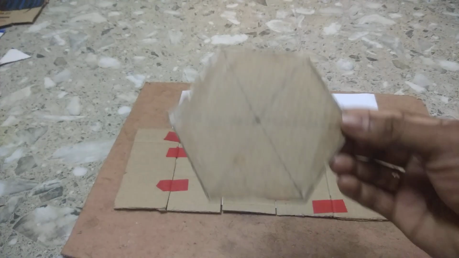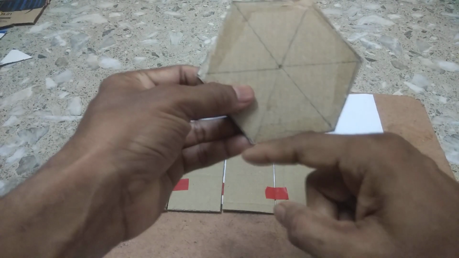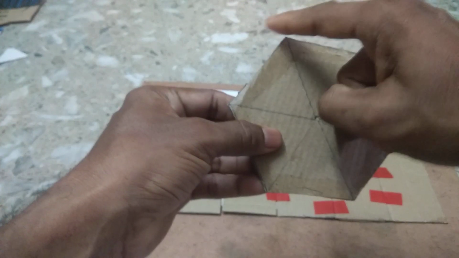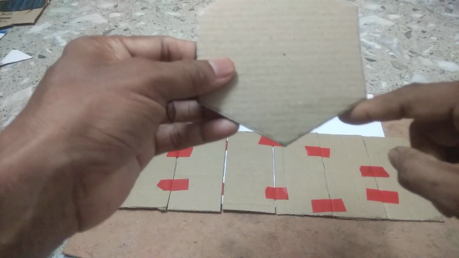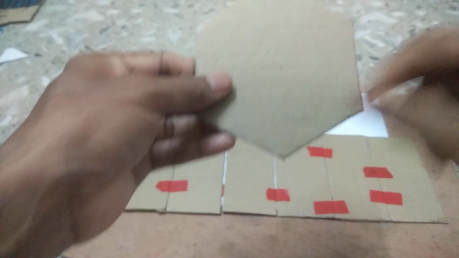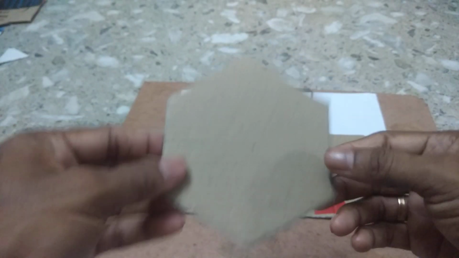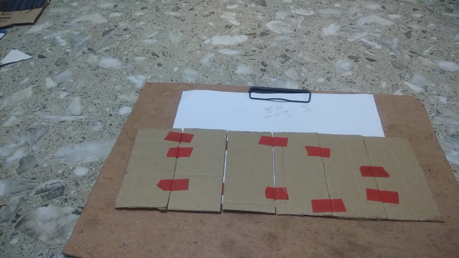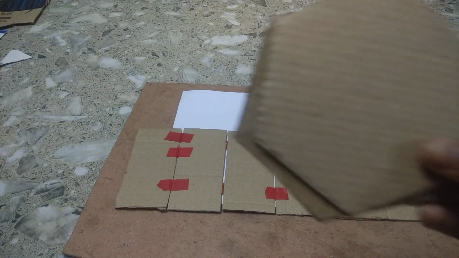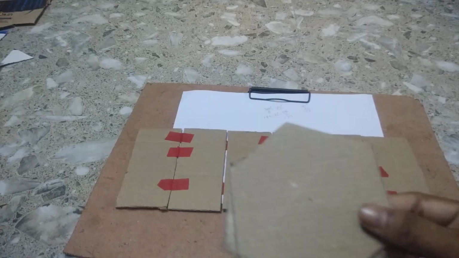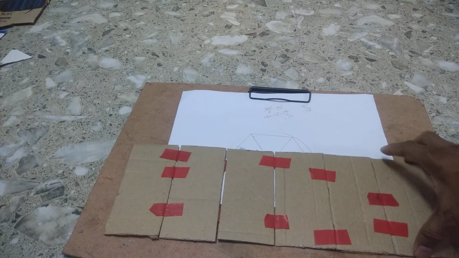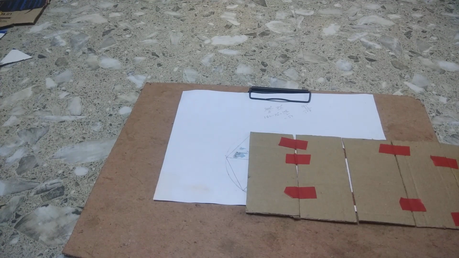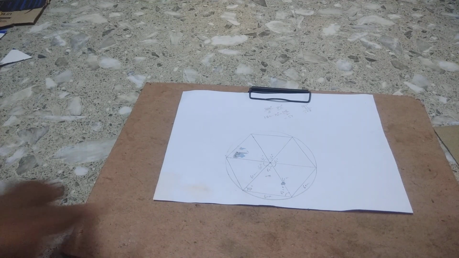Here you see, one is a regular hexagon, 6 sides: 1, 2, 3, 4, 5, 6. Here also you see there are 6 sides, and the length of this side is 6 centimeter. Now you have to know how to make a regular hexagon. We will show you how to make a regular hexagon.